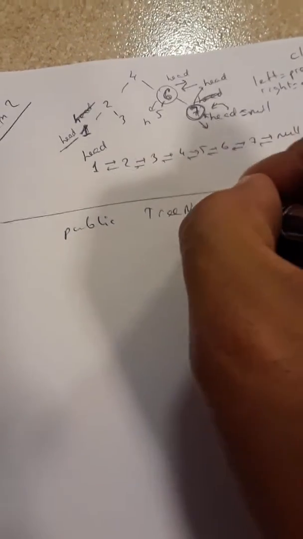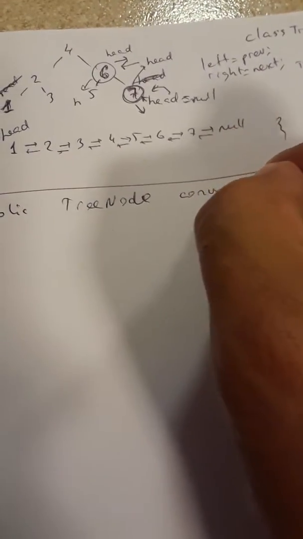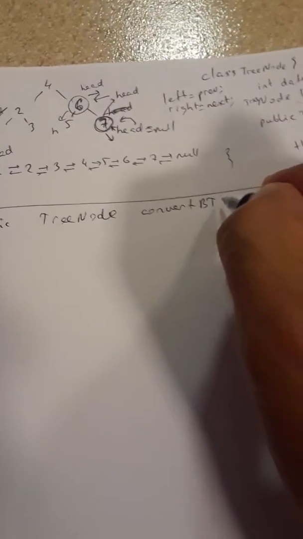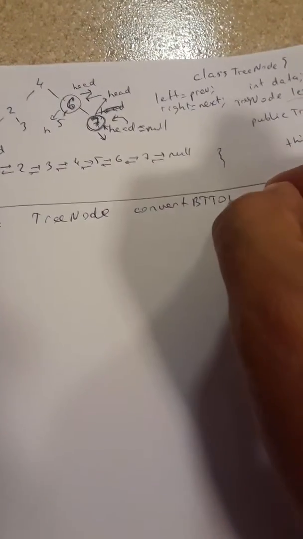So let's go to our code. Our code will be returning a tree node, and I will call it convert binary tree to doubly linked list.